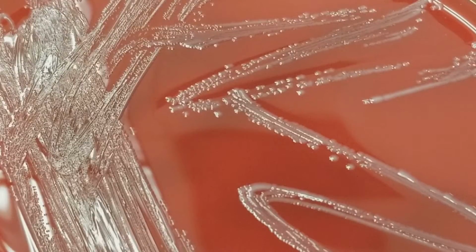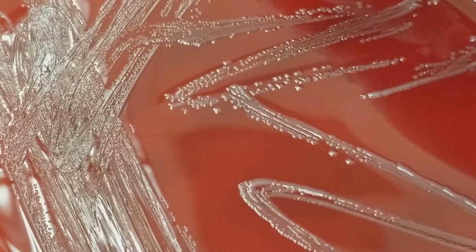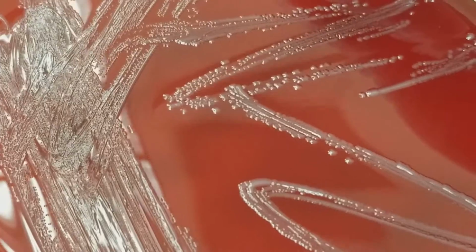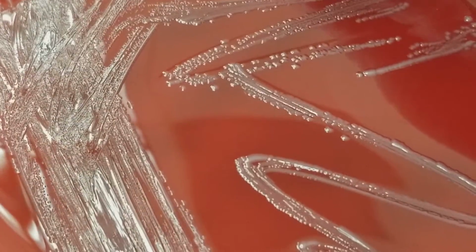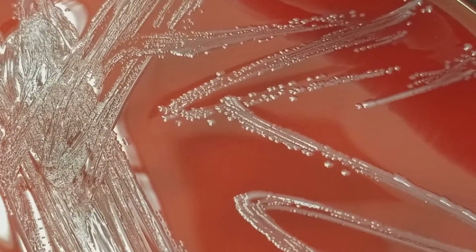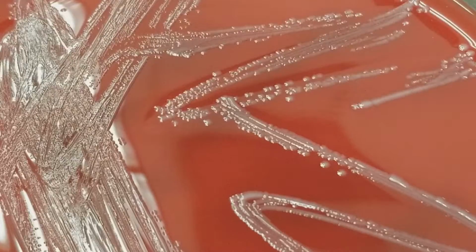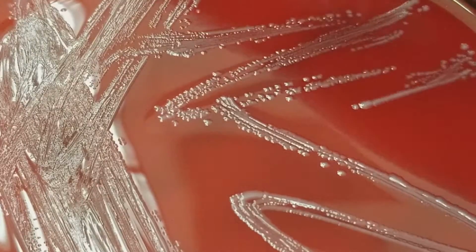So the tech that made these for me was so gracious to do this for me, but I wasn't asking for pure cultures. I wanted to see what it looked like if the pathogen was actually inoculated on there with any other microflora that might be there. But I am so thankful that they did this for me.